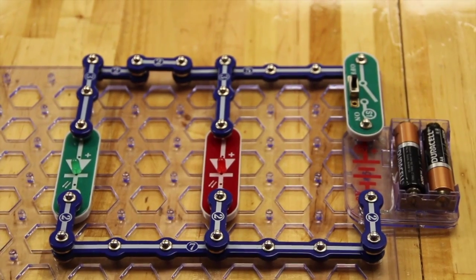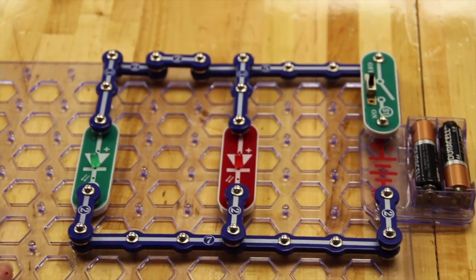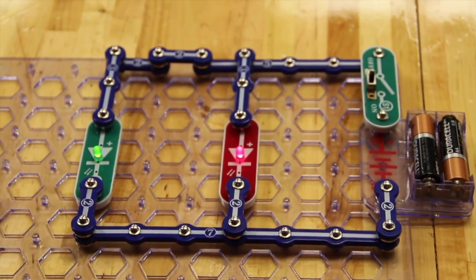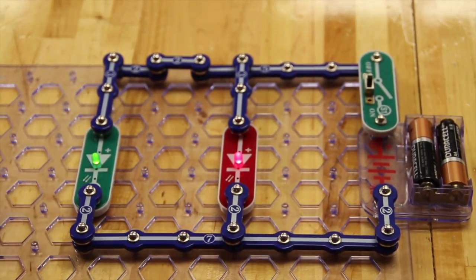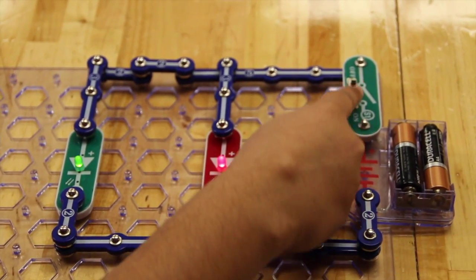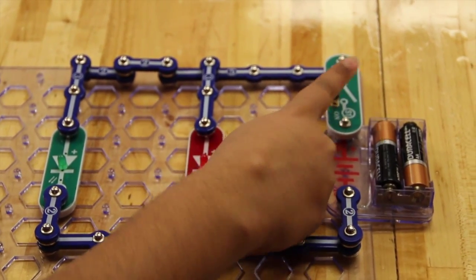Okay, so now we're going to start the parallel circuit lesson. And the first thing we're going to do is turn on the circuit. And you can see that both the green and the red LED are on. So now to move on to the next step, we follow proper safety convention and turn off the circuit.